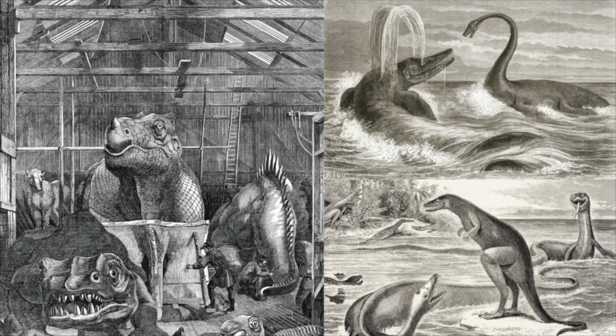And you see a mosasaur with water gushing out of its nostrils. Why did the artist do that? I think these animals, if you didn't really know, look like a giant sea creature that lives in the sea.